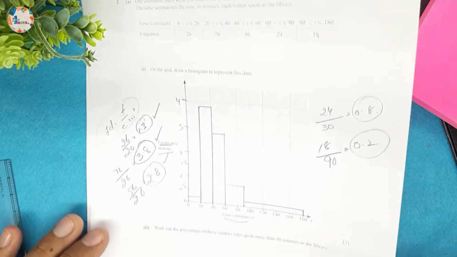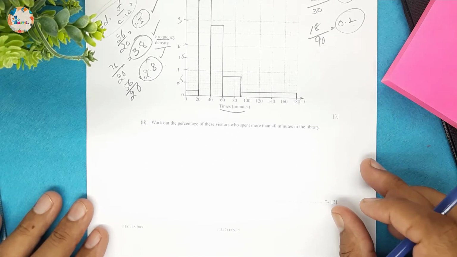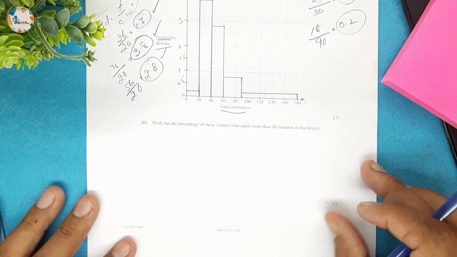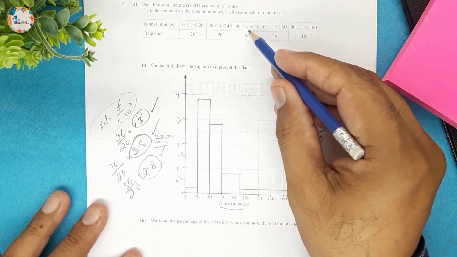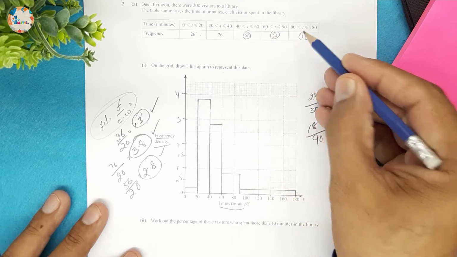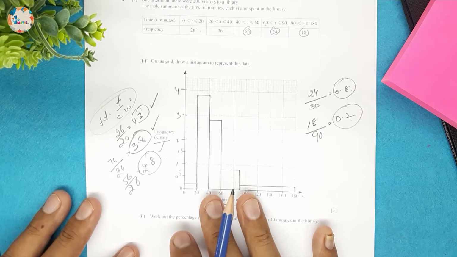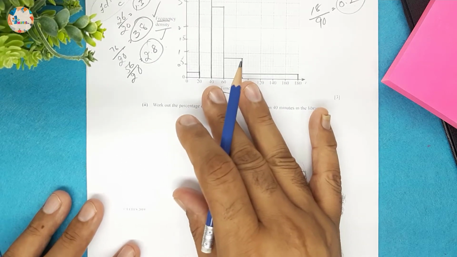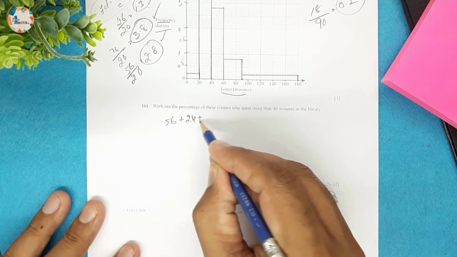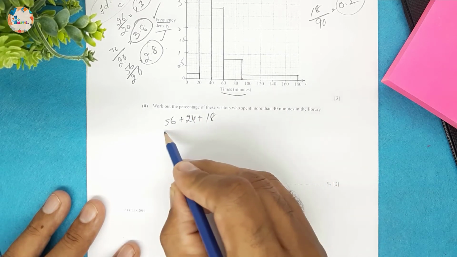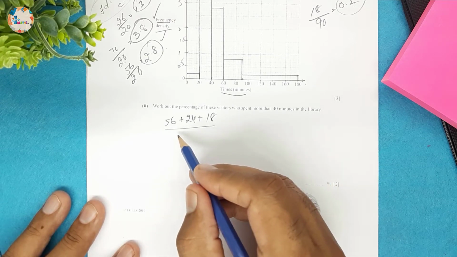Work out the percentage of these visitors who spend more than 40 minutes in the library. So more than 40 minutes means this and this. If we add these two, we can write 56, 24 and 18. So we'll be adding 56 plus 24 plus 18, divided by the total 200.